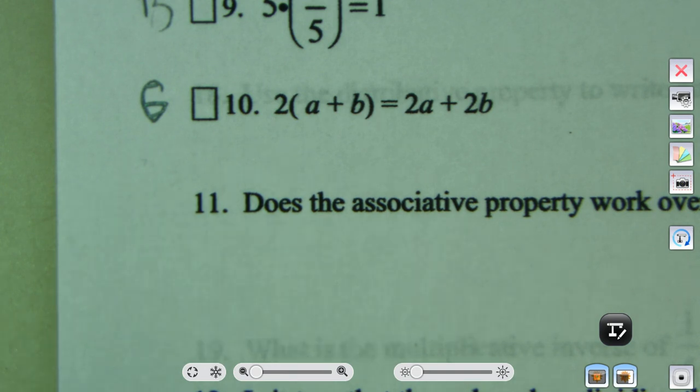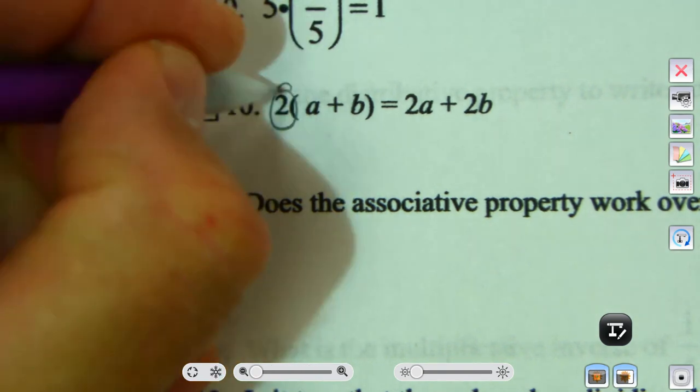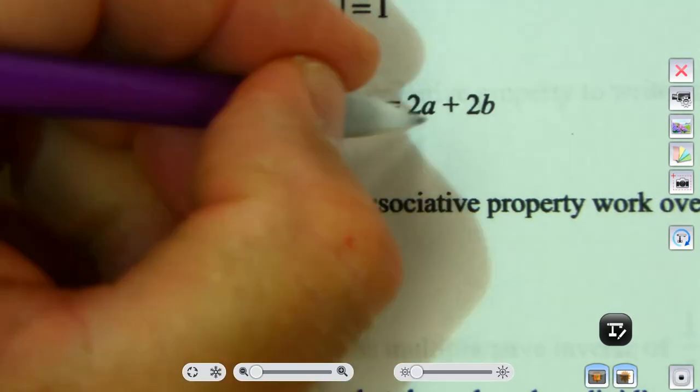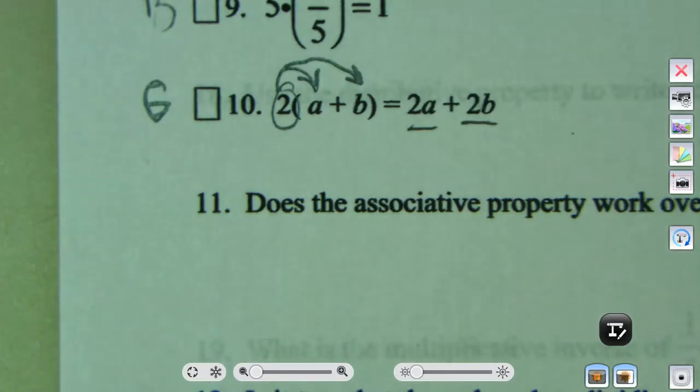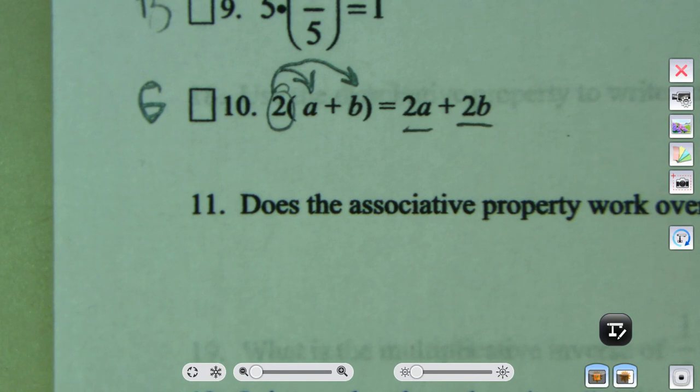But to distribute means to pass out, to distribute things, to distribute literature, to distribute candy, whatever. So what I've done here is I have passed out the 2 to every part of that. That's the distributive property. I think that's pretty easy, really. So that's a summary of our properties for today. What we're going to do next in just a moment is go through the Desmos activity. Any questions?